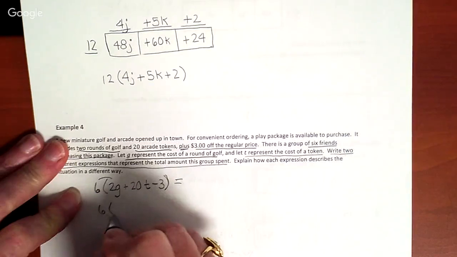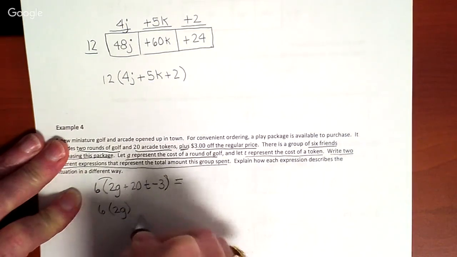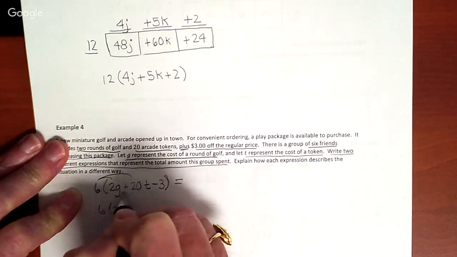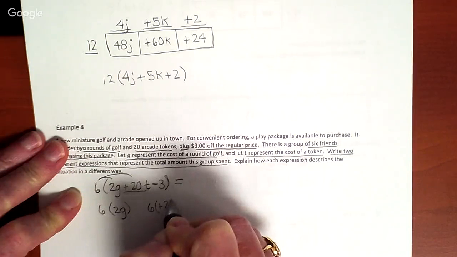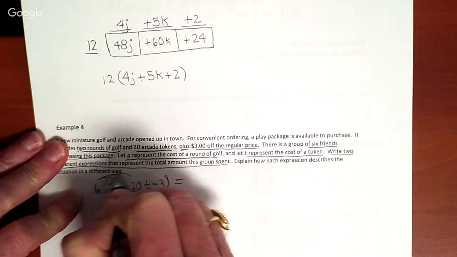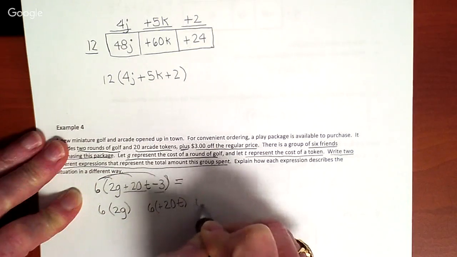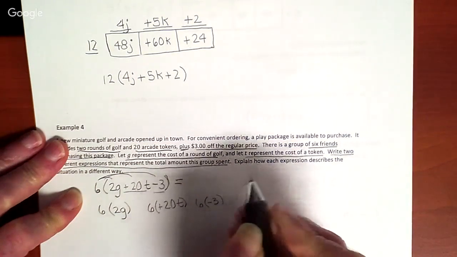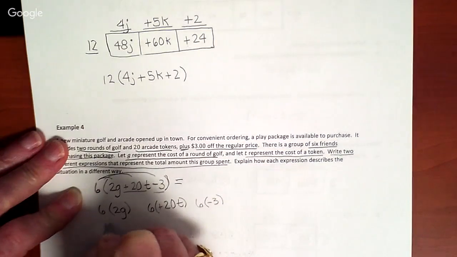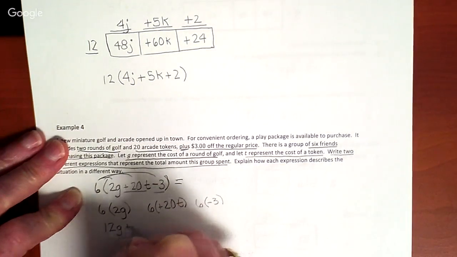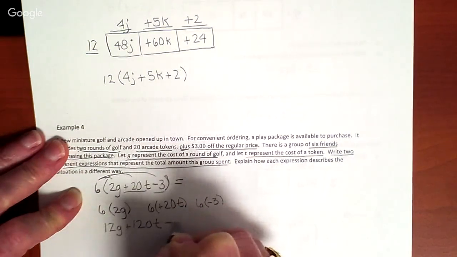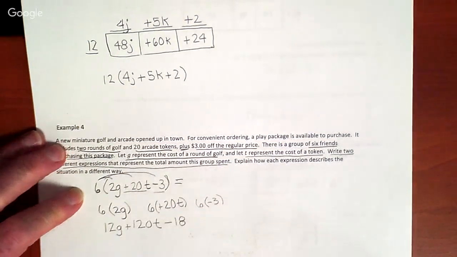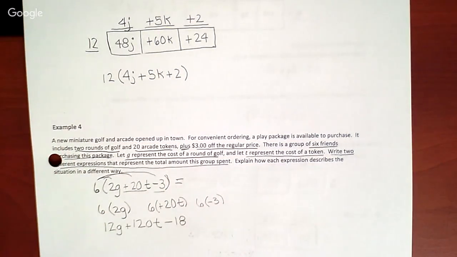6 times 2G, leave our space, 6 times a plus 20T, and 6 times a minus 3. So it can also be written 12G plus 120T minus 18. Okay? And that ends this lesson.